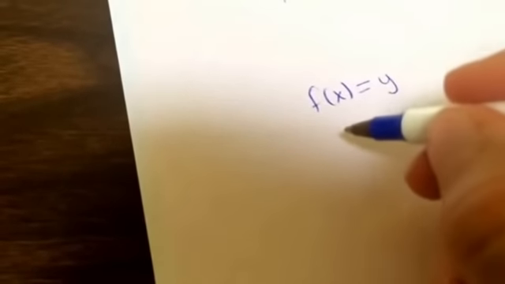So if you had f of x, let's start there. You know from algebra, wherever you first saw this, that f of x is the same thing as y. And so the domain of that would be just x's, so one-dimensional. And the range would be y's, so also one-dimensional. And then the graph would be in the xy plane, so two-dimensional. That you already know.